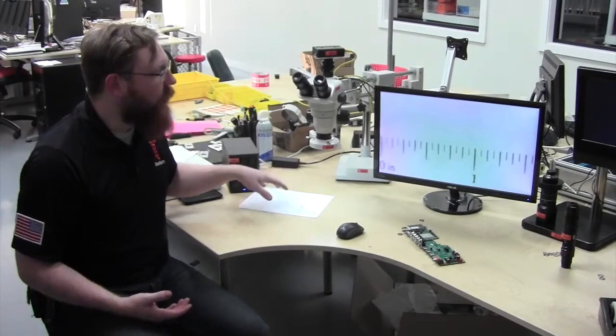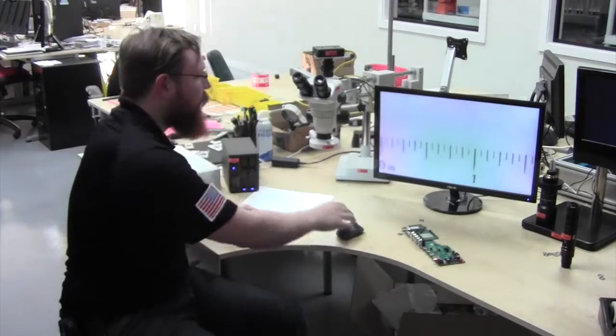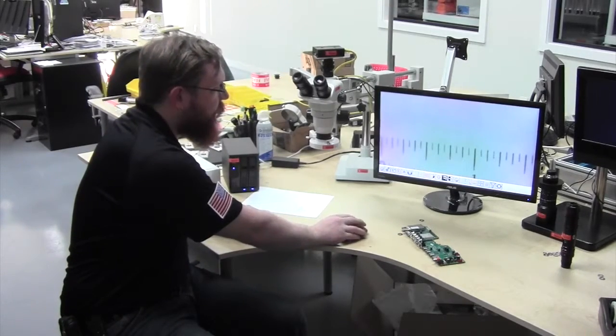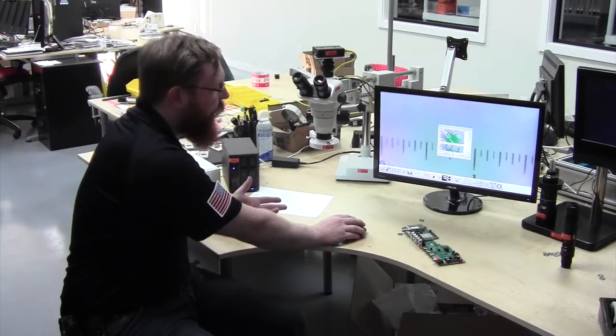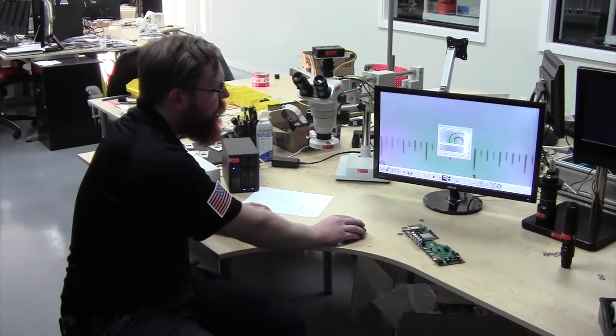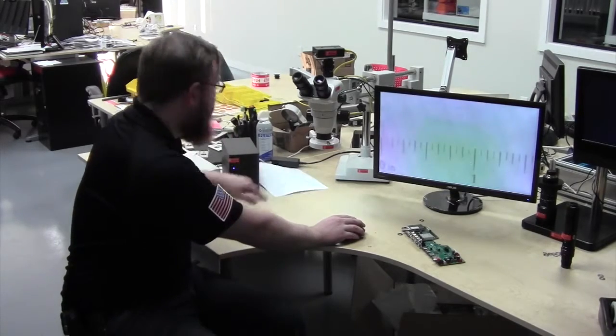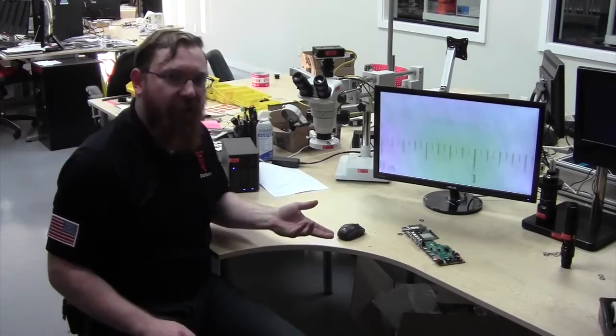To start with, this is just a piece of paper with a ruler printed on it, and the neat thing you can do with this is you can save this as your image and then bring it up again as a transparency like I showed you in the last video. So then you don't need that actually in your frame anymore.